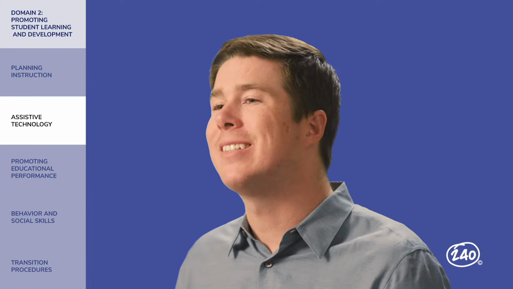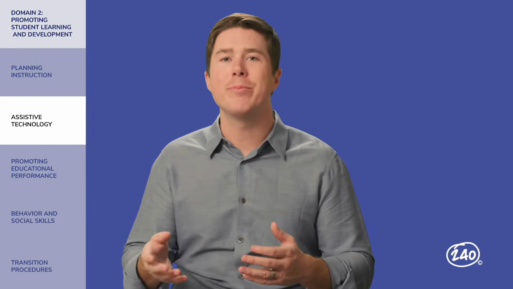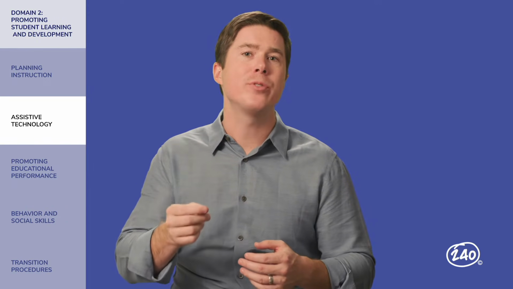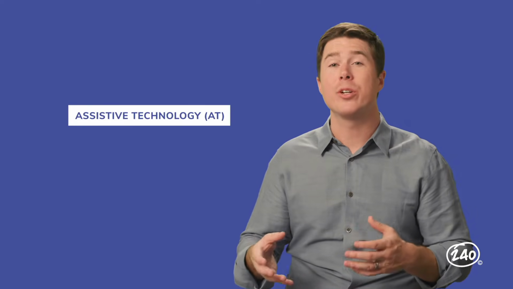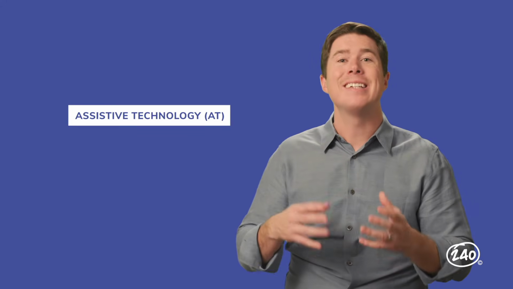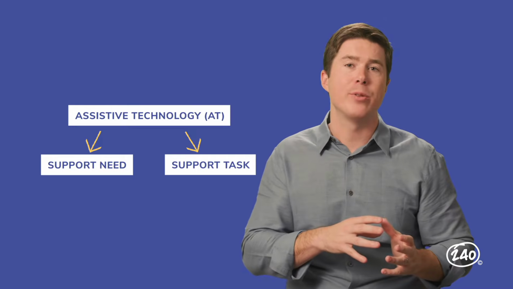Now, let's talk about assistive technology, which sounds intimidating and complex, which it can be, but it can also be as simple as a pencil grip that helps students hold their pencils in a way that makes it easier to write. The most important thing to remember when answering questions about assistive technology is that it should support both the student's special needs and what the student is trying to accomplish.